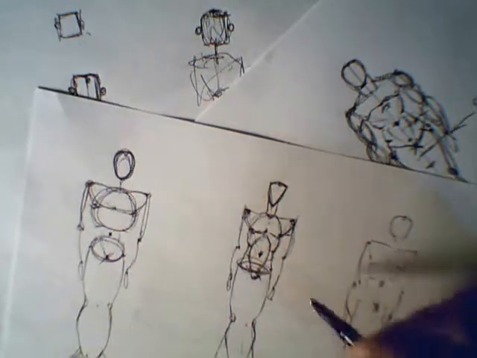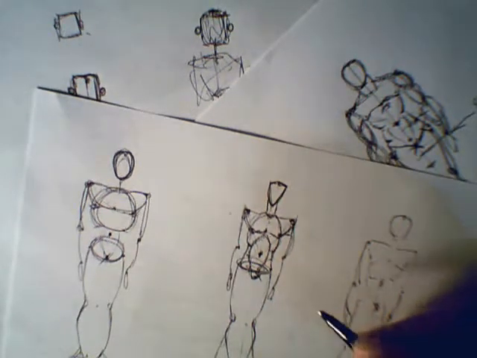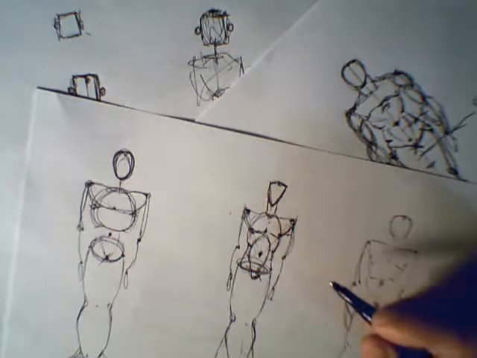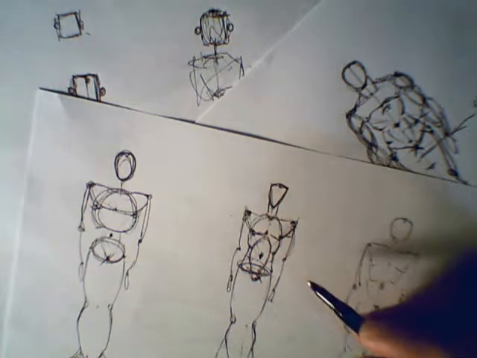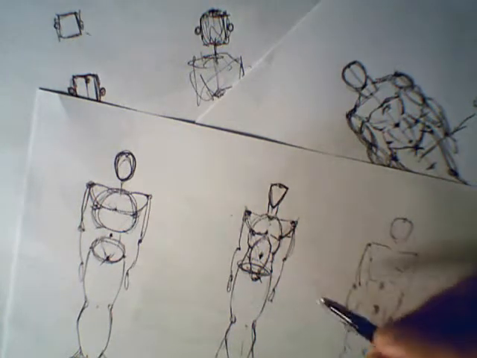But my goal really is to teach you in a step-by-step process how to start memorizing, learn the facts about anatomical structure of the human form. So let's get into this.